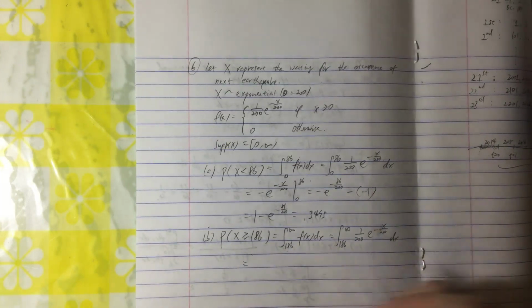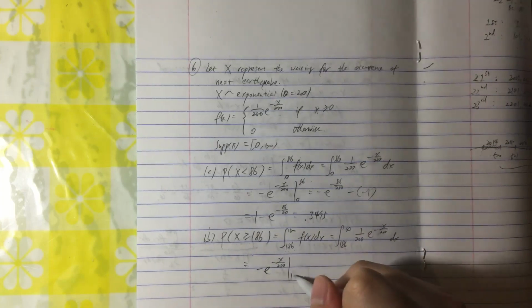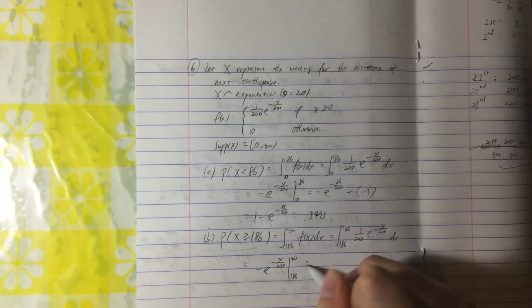Then take the antiderivative. That's negative e raised to negative x over 200. Evaluate from 186 to infinity.